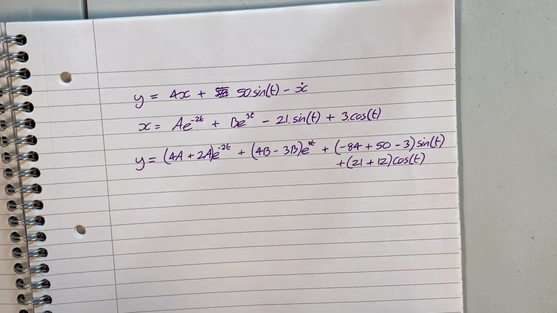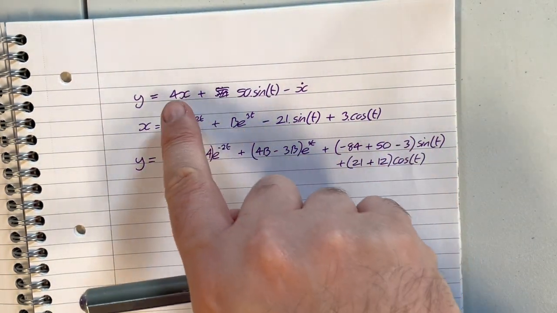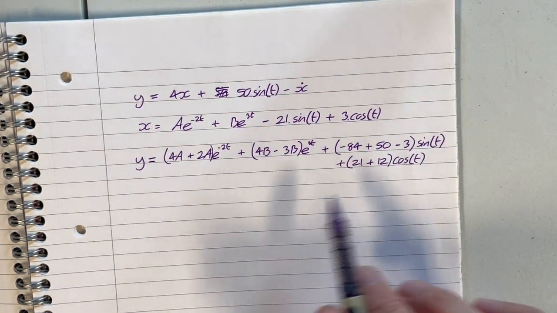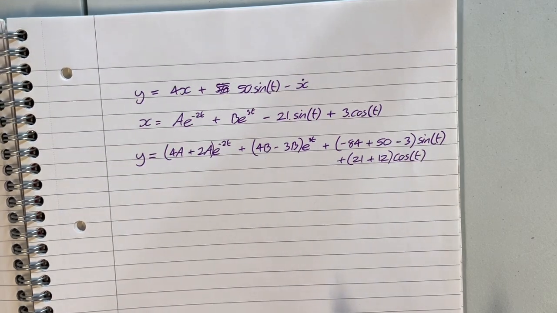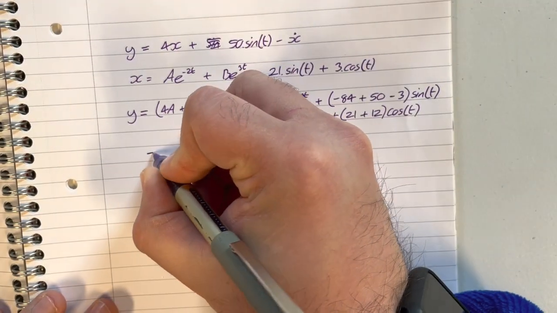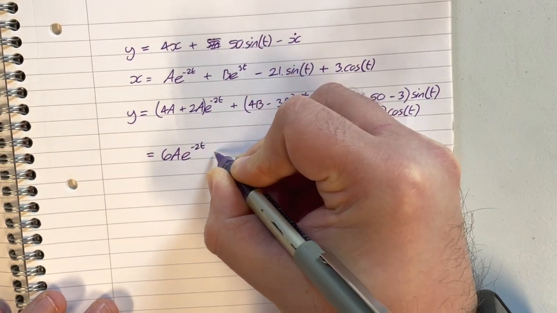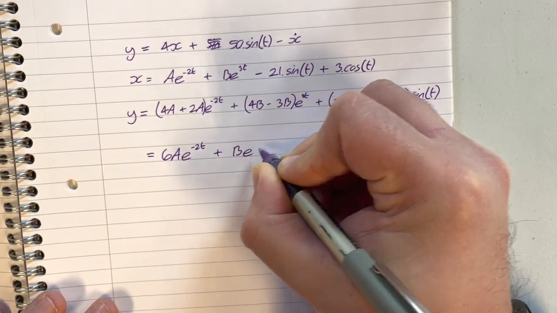Okay. If you need to run through each part, so you put the terms in for there, the terms in for there, plus the term in the middle, that's fine, but I've just compiled them together into their functions of t, and then we can simplify it down. So we have 6a e to the minus 2t plus b e to the 3t.